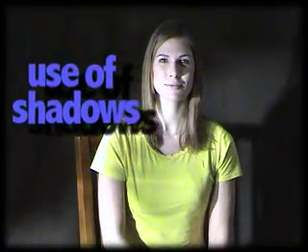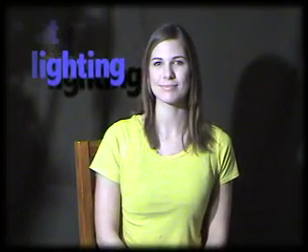Now let's look at some different ways lighting can be used. Changing light angles, Venetian, use of shadows, creating different ambiances, flat lighting, or you can play around with gels to create a different mood.